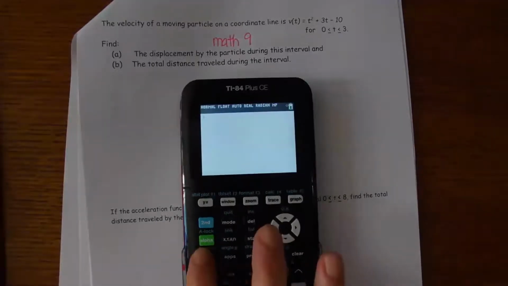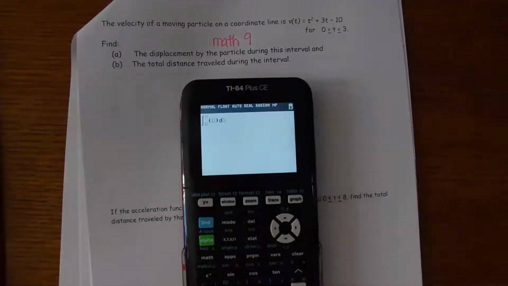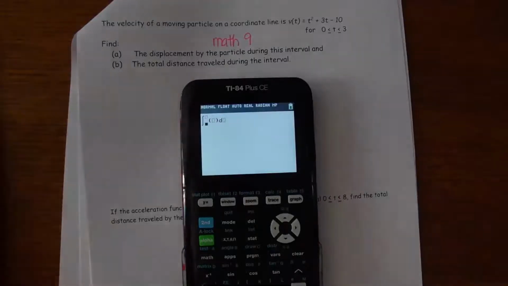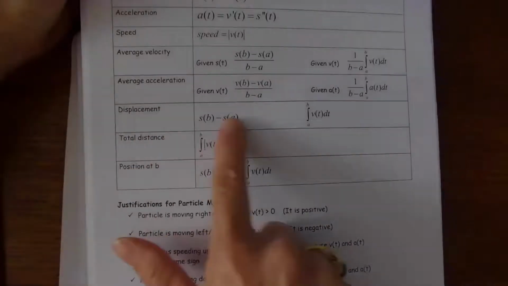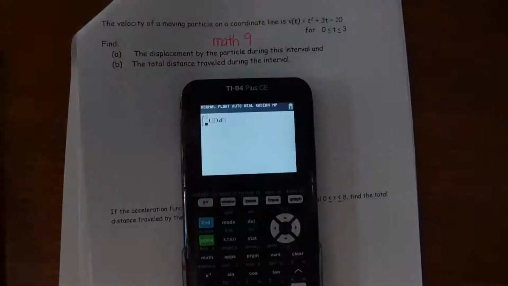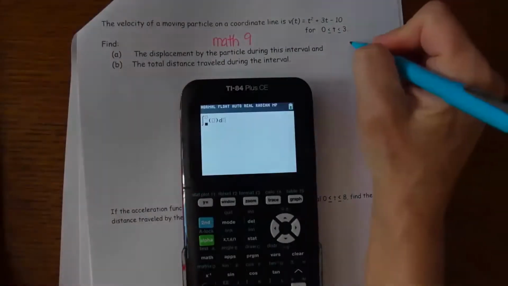So math 9, look at that. It puts it in for you. Where your brain work comes in is you have to know what equation to put in. And if you want displacement, what do you integrate? Just look at your front page. What do you integrate for displacement? Velocity. So let's write that down.